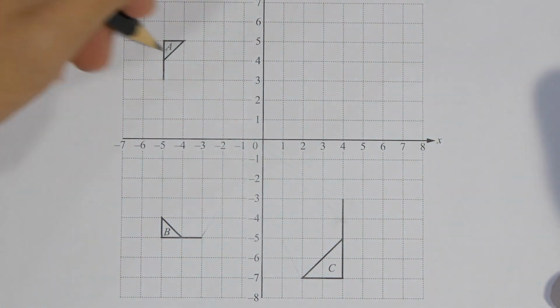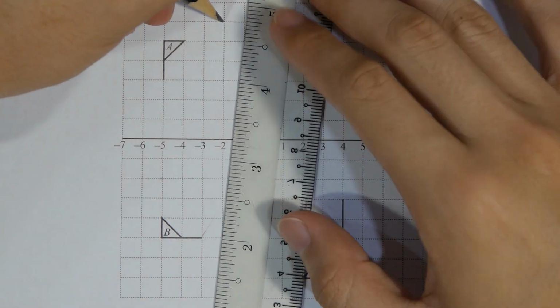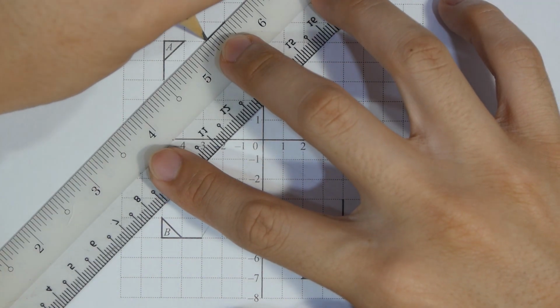Part B, Part C, you can just refer to my drawings, then you'll be able to identify the answer.